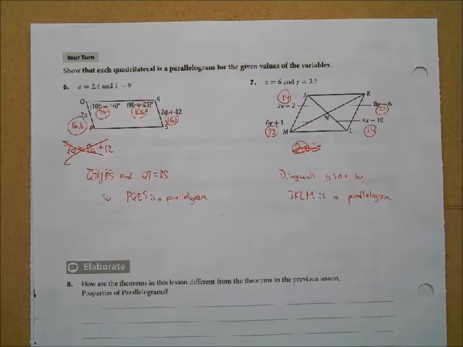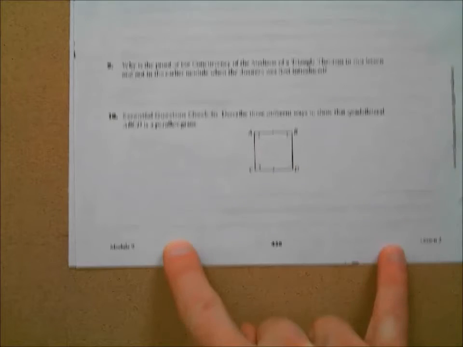If one pair of opposite sides are congruent and parallel, and they're parallel because we have supplementary co-interior angles, and congruent obviously, then it's a parallelogram. Okay, that's one additional thing. So if one pair of opposite sides are both congruent and parallel, it's guaranteed that shape is a parallelogram as well. Okay? Last thing I want to talk about before I cut you loose on your homework is number 10.